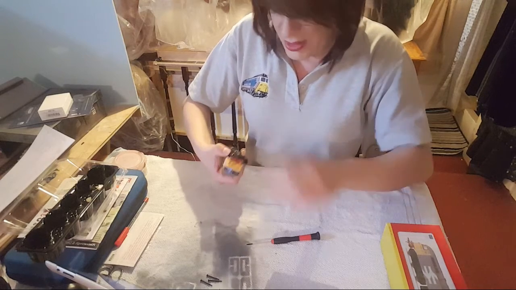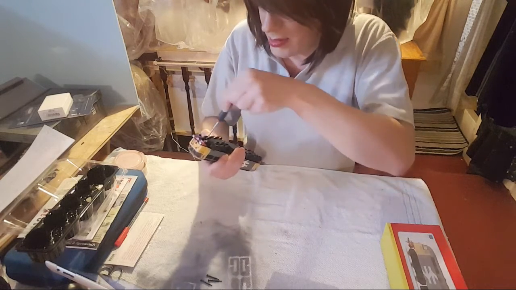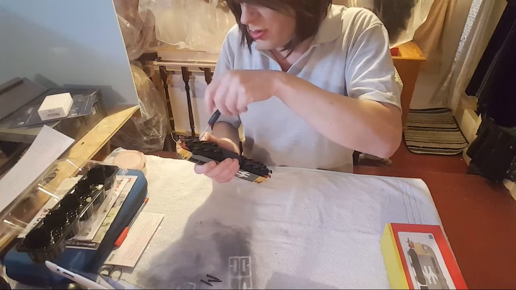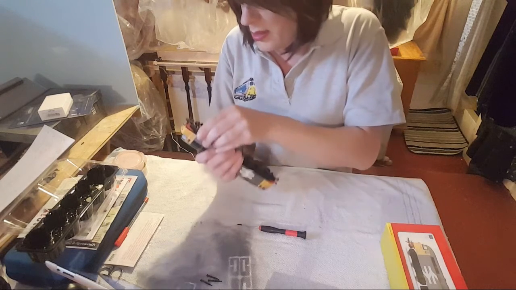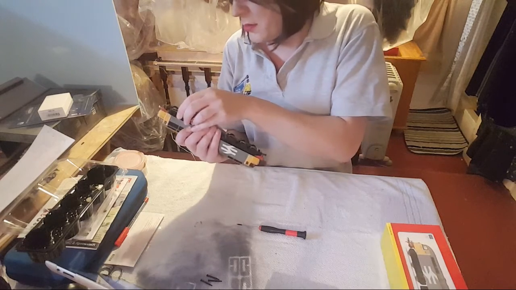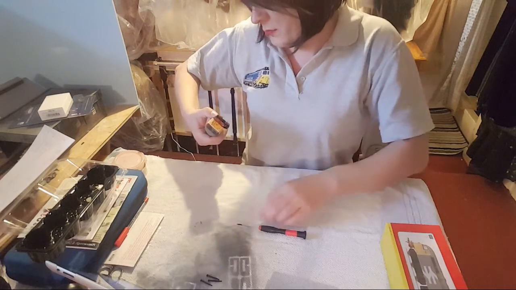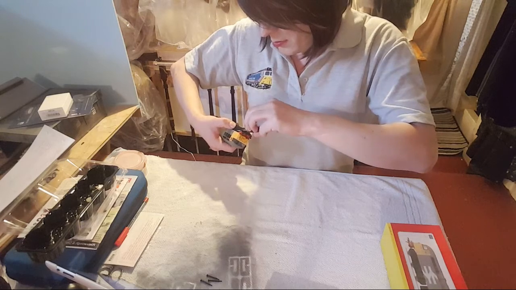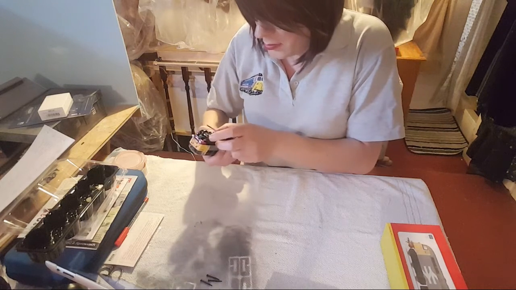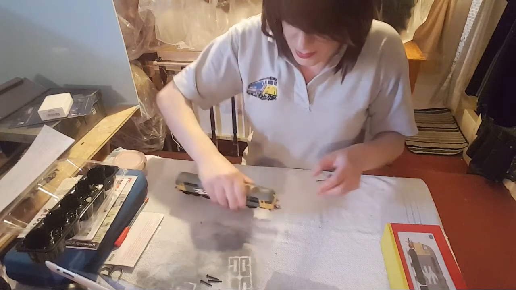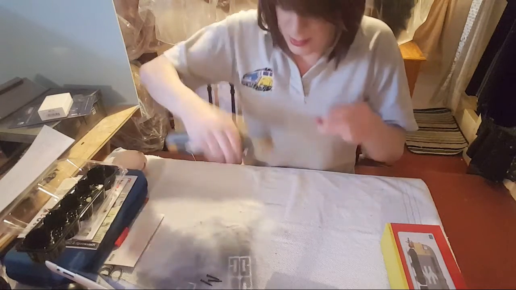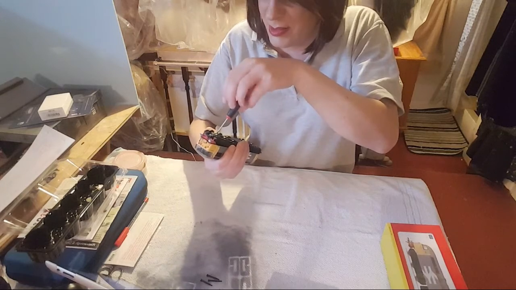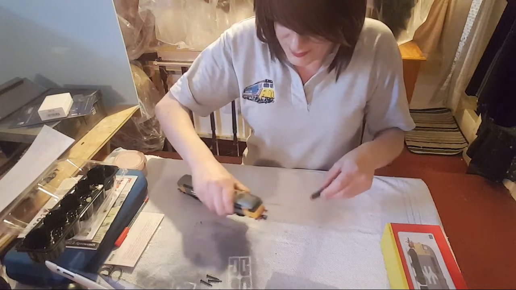Now this is like those of you who've got a class 67. It's kind of that kind of method where you just undo the 4 screws. But for some reason these 4 screws on the 56 are proper awkward. Let's see if we can. It will come out. It just needs a bit of coaxing. There it goes, there's the fourth one.